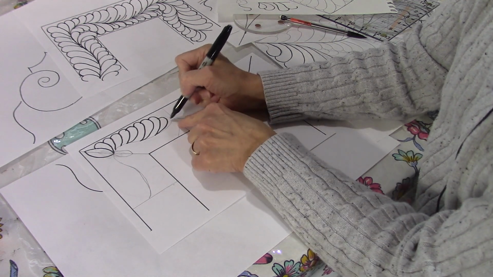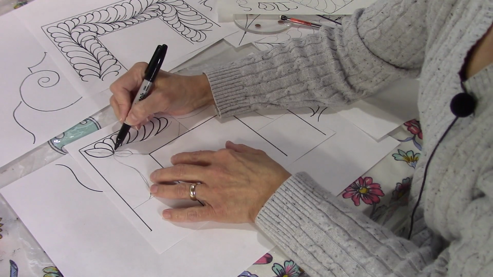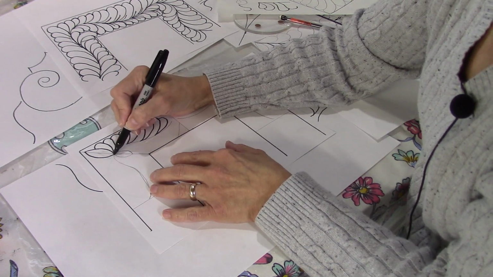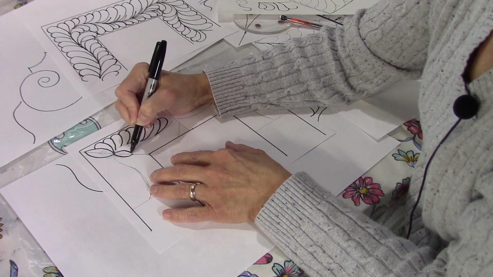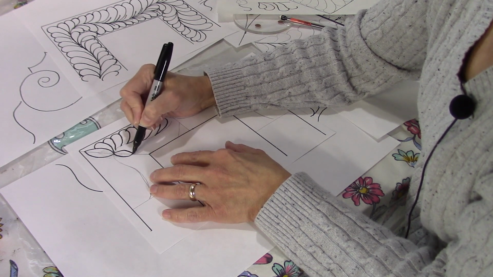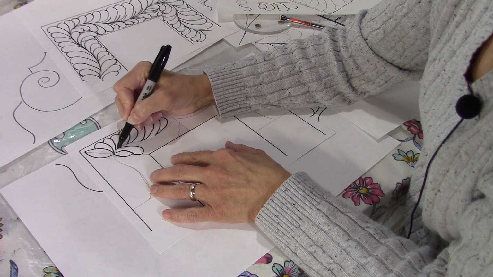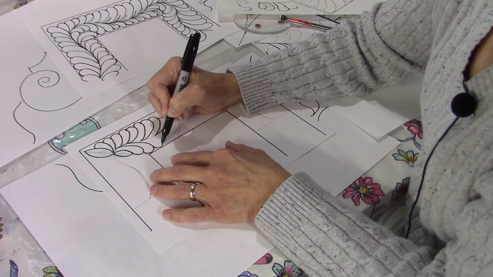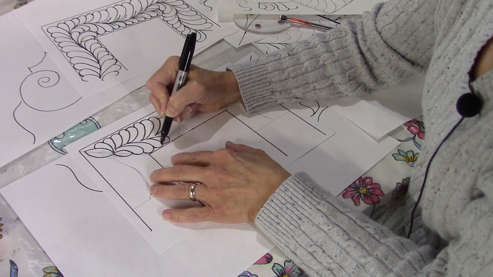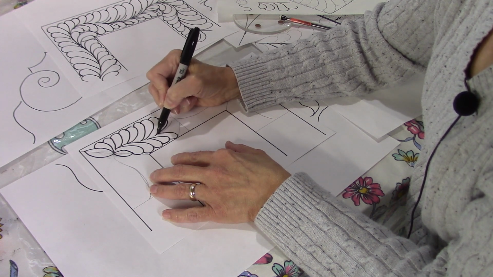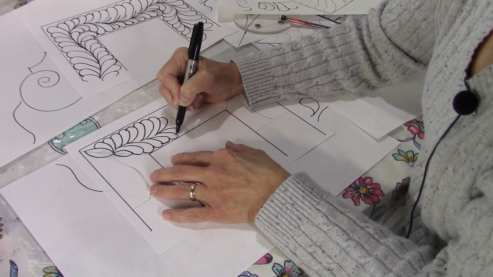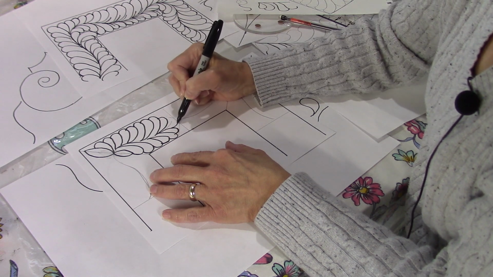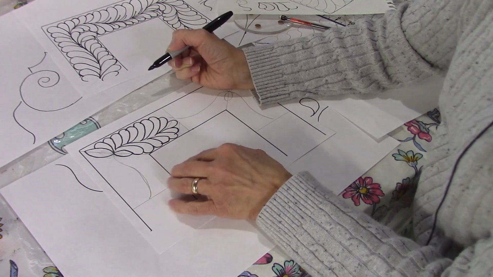And I'm going to stop here because I don't have a whole lot of room there. And now I'm going to do this side, and I'm going to have this feather come out. And then I'm going to do my center feather right there.